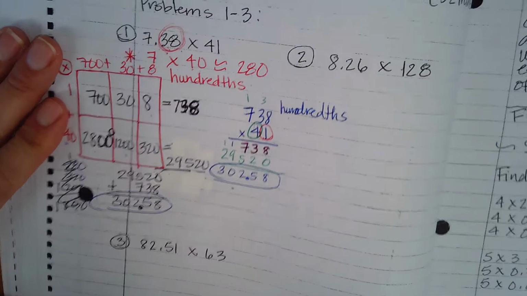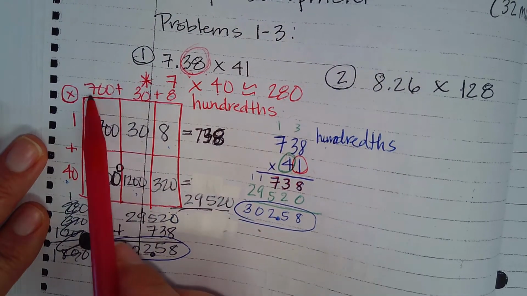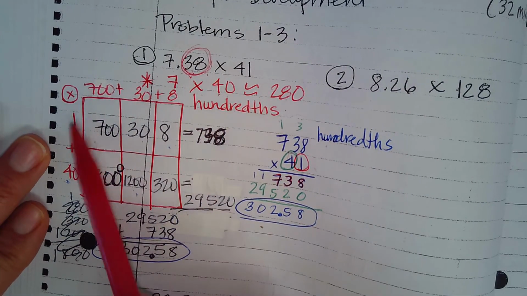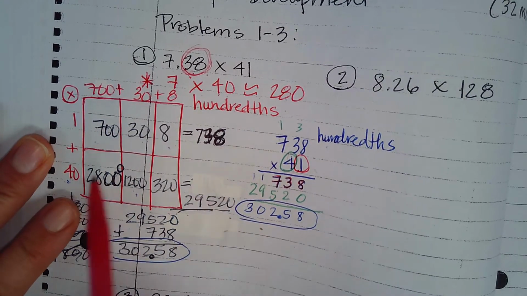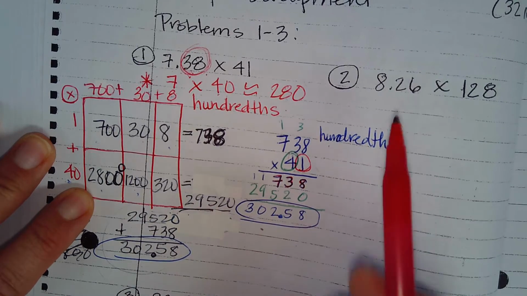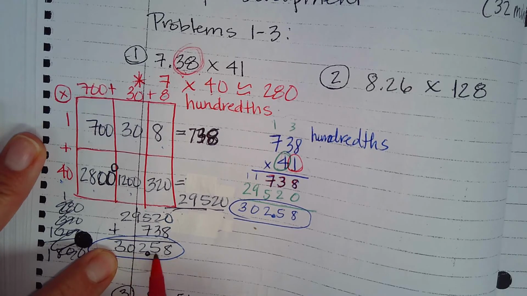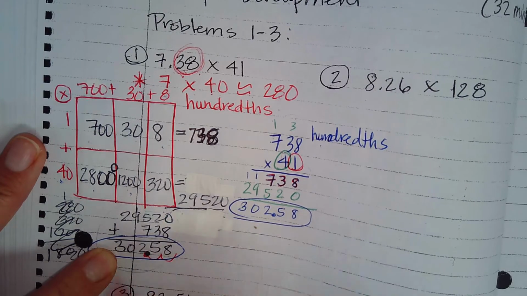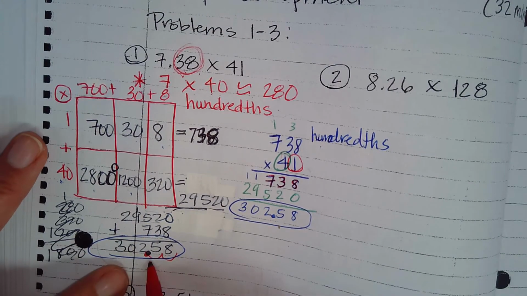All right, so let's go ahead and debrief. Now, because it's hundredths, we have to have 700 plus 30 plus 8. So it's 738 hundredths, times 1 plus 40. So when you come over here, you end up with 738. And here you end up with 29,520 when you add that up. So when you add it up down here, you end up with 30,258. And then I have to go back and add my decimal back in, because remember, we took the decimal out. We moved it once, twice, and got rid of it. Now we have to go back and put it in.